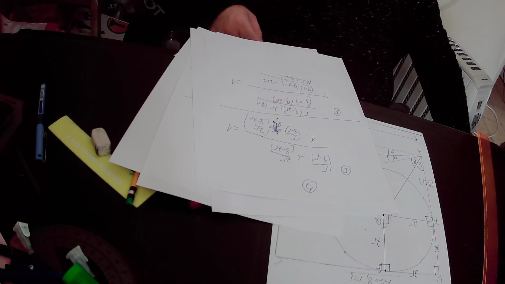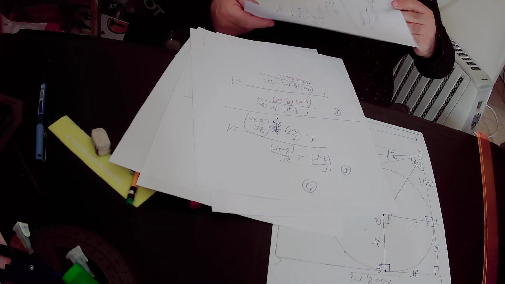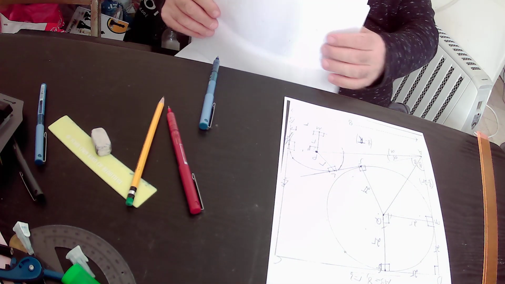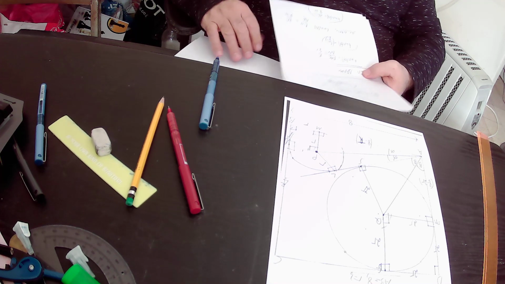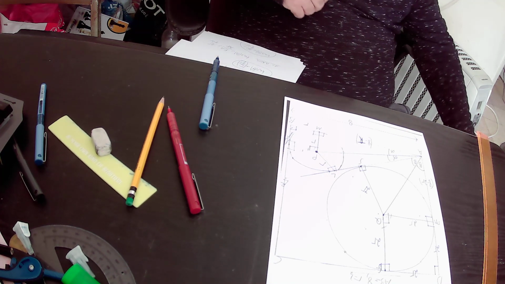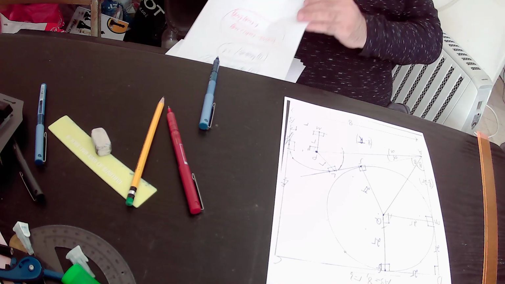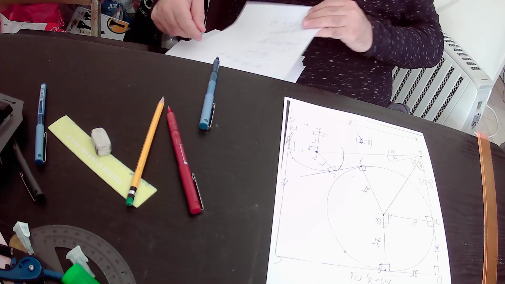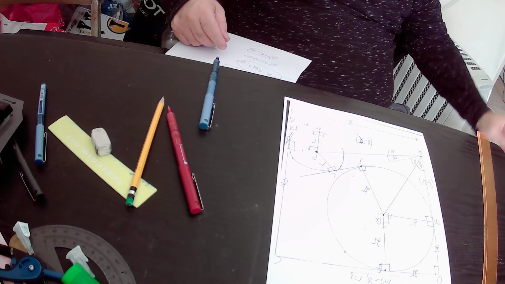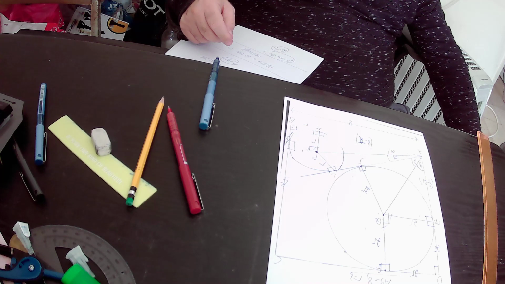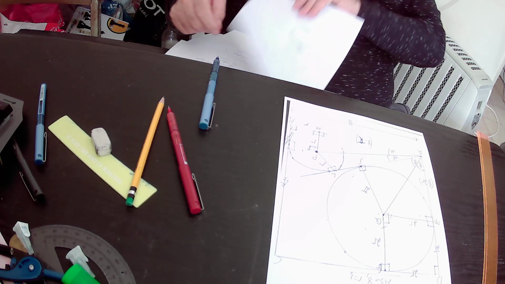The radius of the big circle is 2R, and the radius of the small circle is R, and we want to find out the value of R, the value of the radius of the small circle.